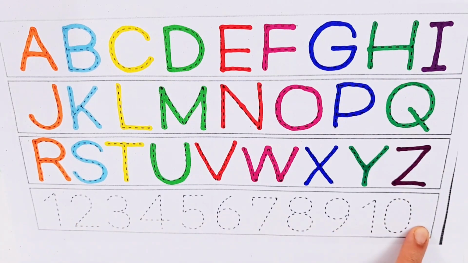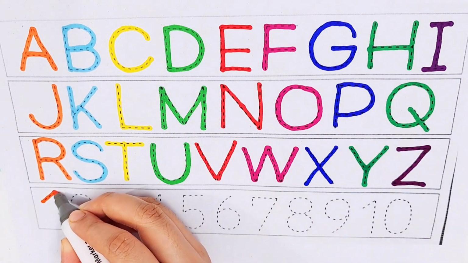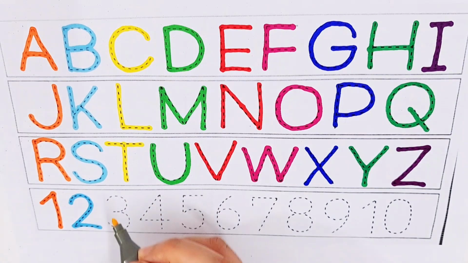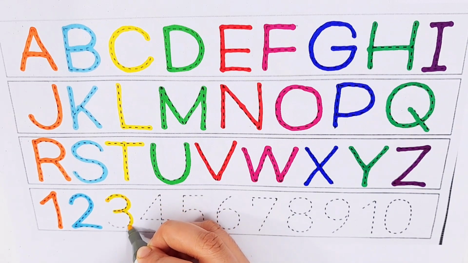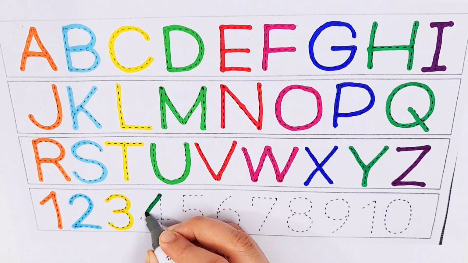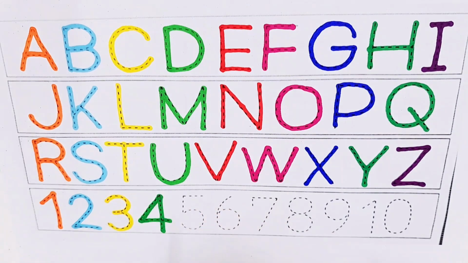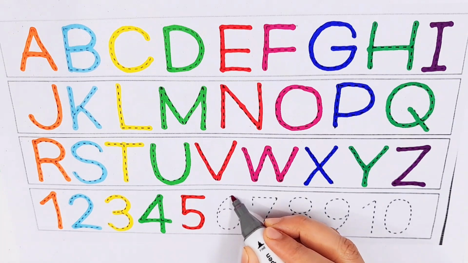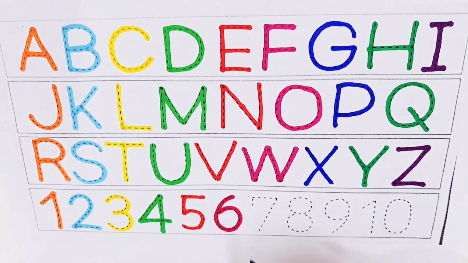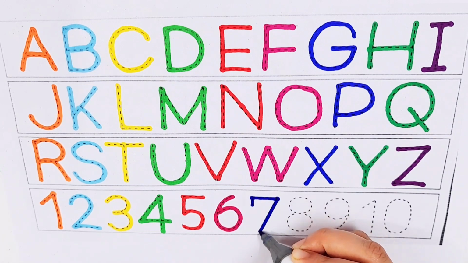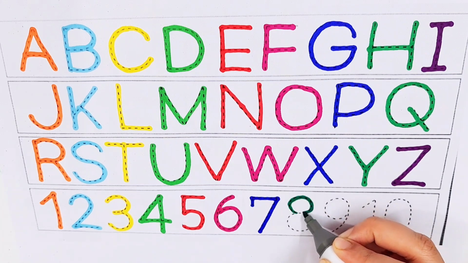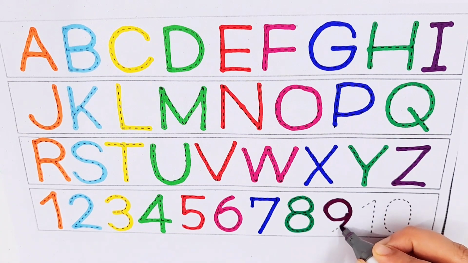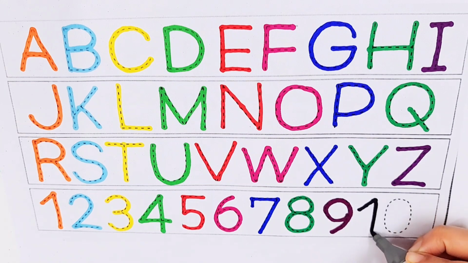Let's learn to count some numbers. 1, 2, 3, 4, 5, 6, 7, 8, 9, 10.